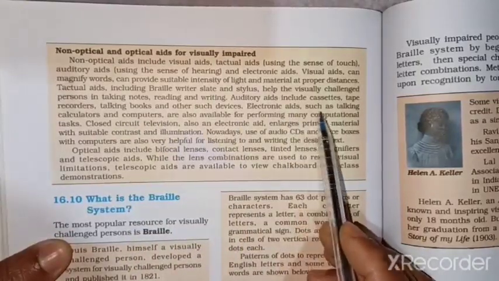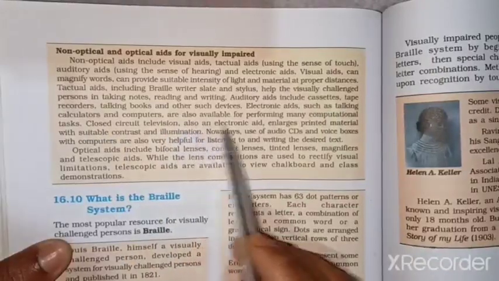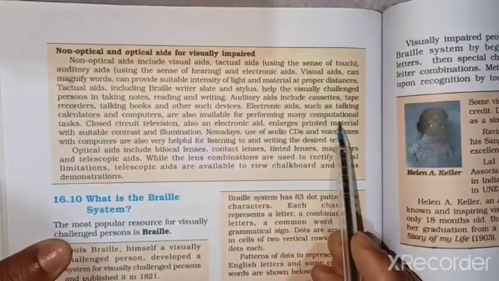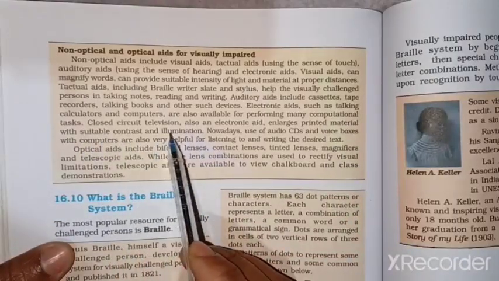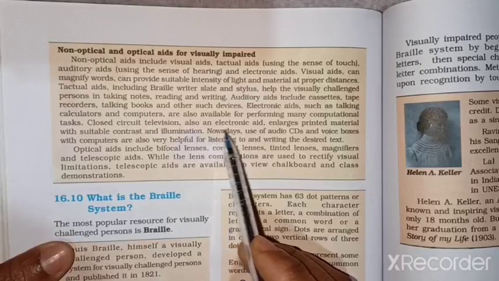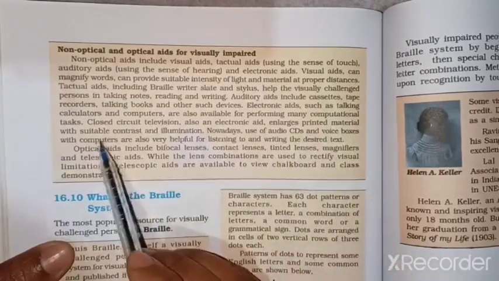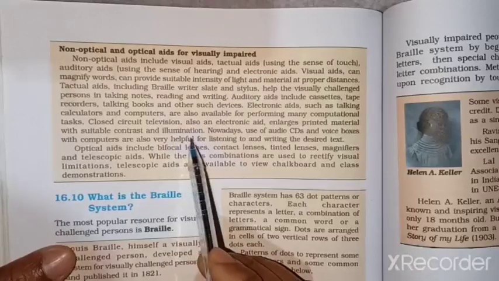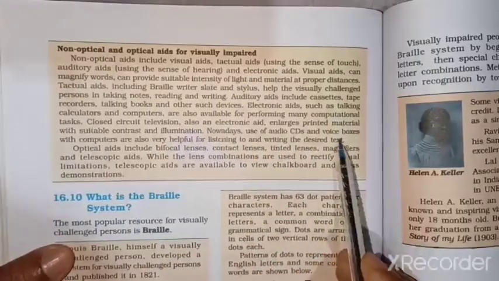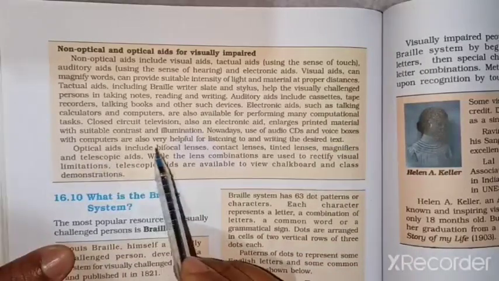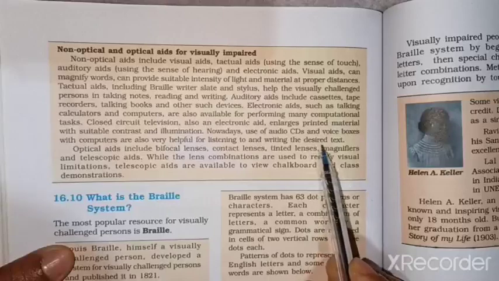Electronic aids, such as talking calculators and computers, are also available for performing many computational tasks. Closed-circuit television, also an electronic aid. Enlarged printed material with suitable contrast and illumination. Nowadays, use of audio CDs and voice box with computers are also very helpful for listening to and writing the desired text.